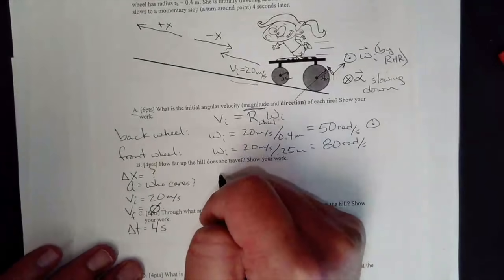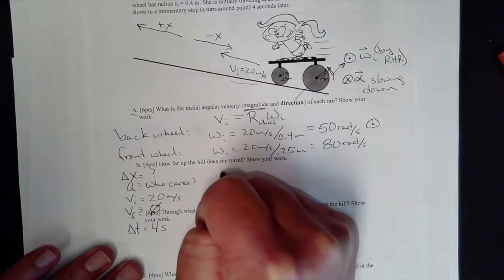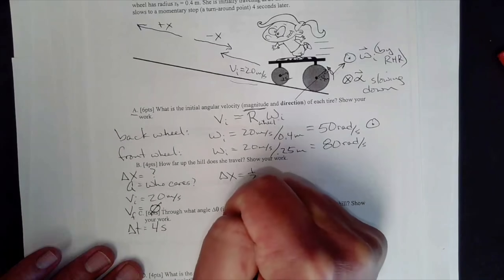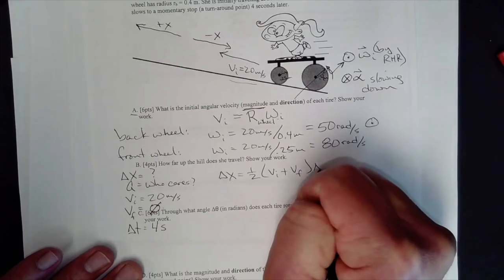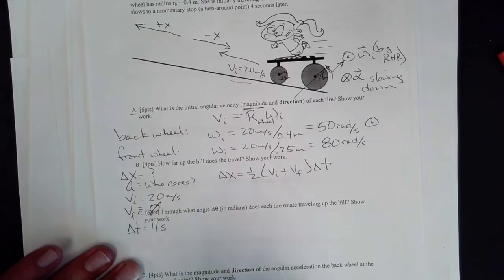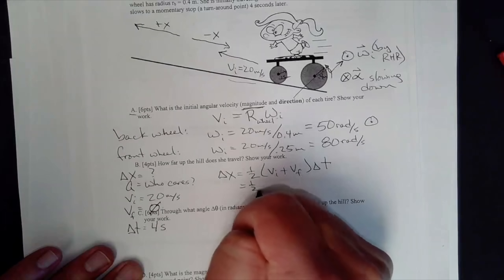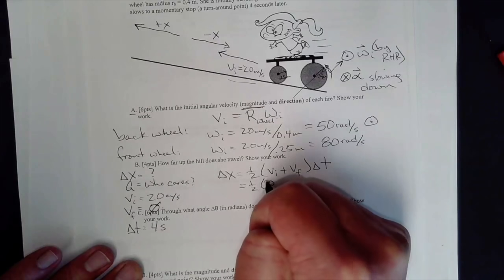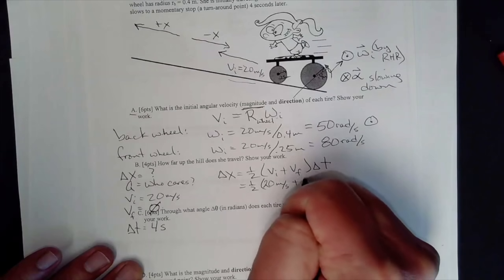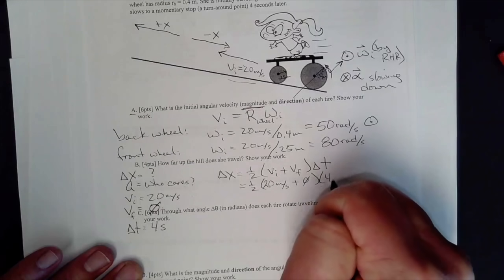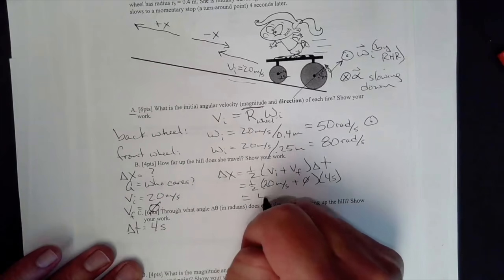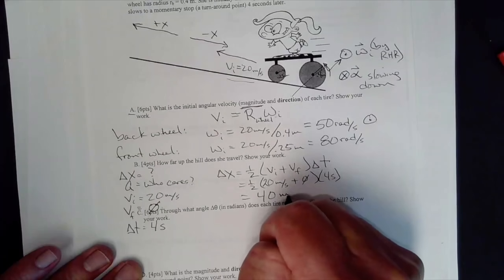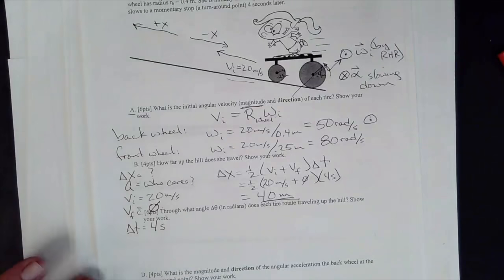So I say delta x is equal to 1/2 (v initial plus v final) delta t. And that means I have 1/2 of (20 meters per second plus 0) times 4 seconds. And that's going to give me 40 meters. So she's going to travel 40 meters up that hill before she stops and turns around.